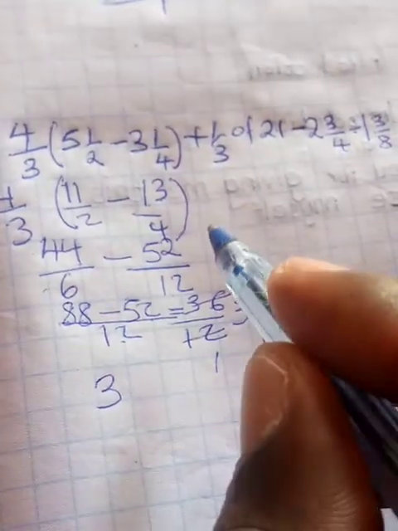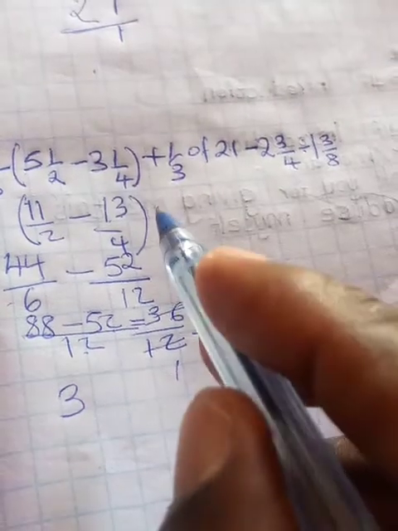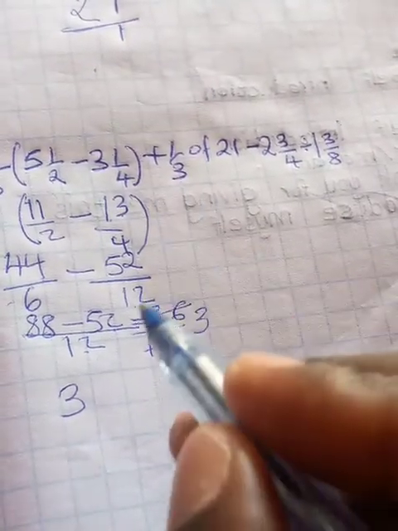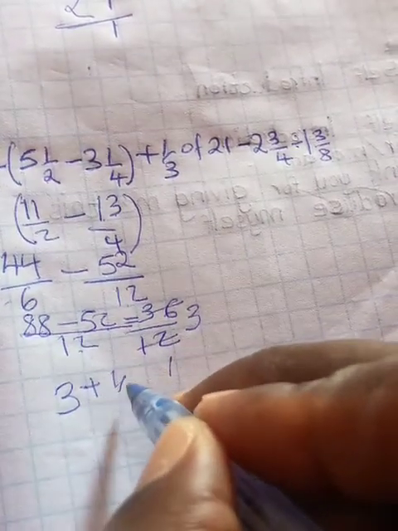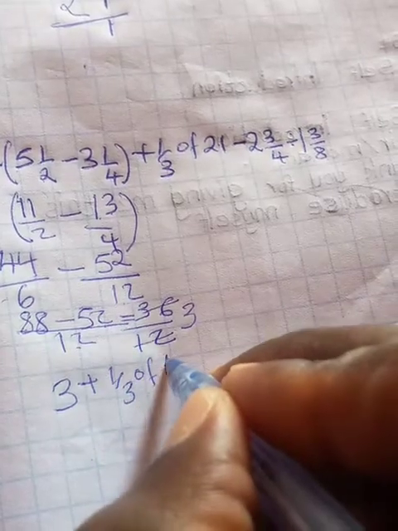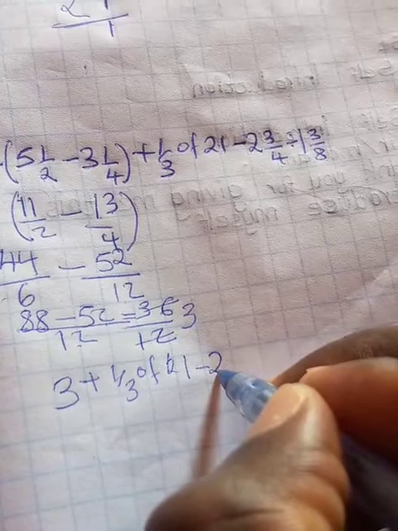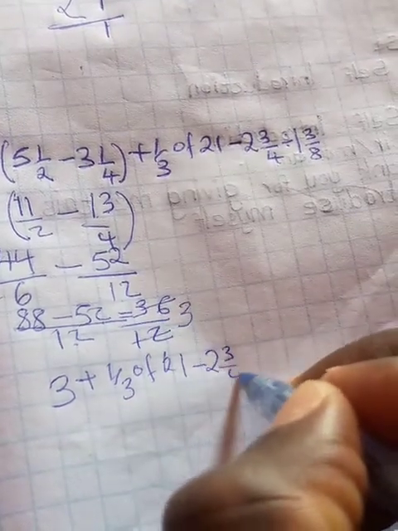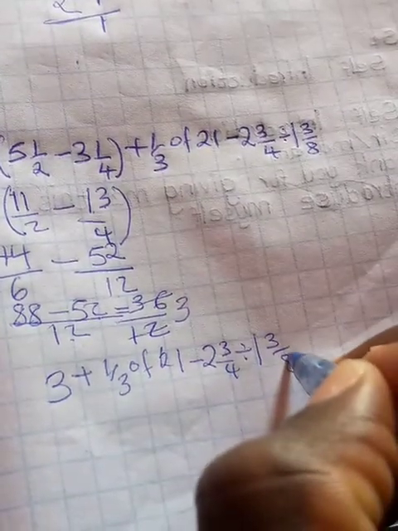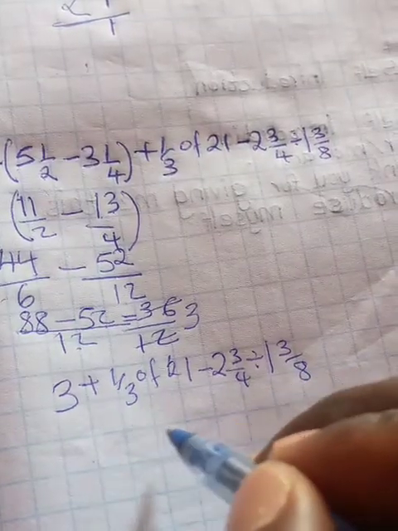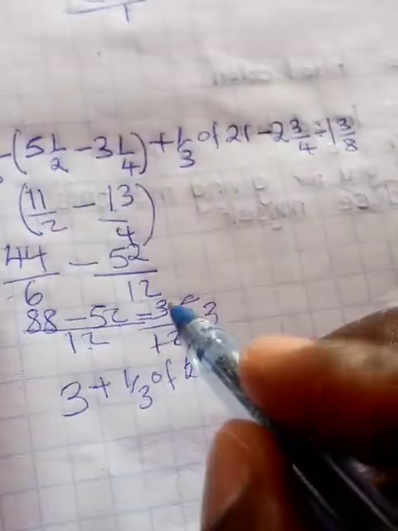Then we pull this one down. So we are going to do the of. So let us rearrange this one. What we have now: 3 plus a third of 21 minus 2 and 3 over 4 divided by 1 and 3 over 8. So we go to of, and of is a third of 21.